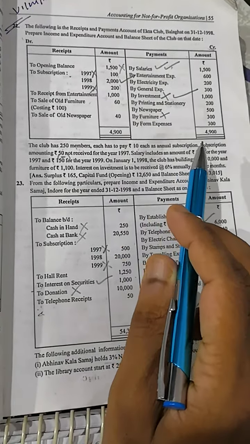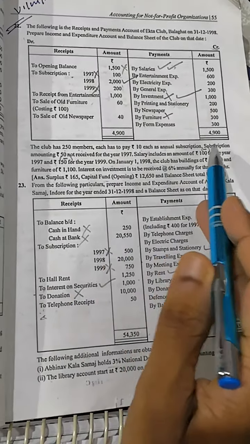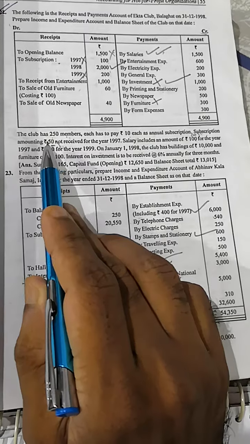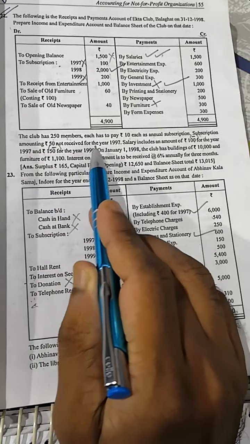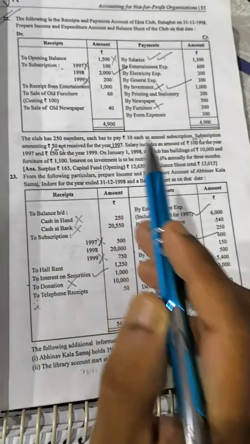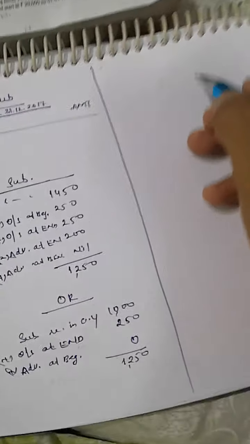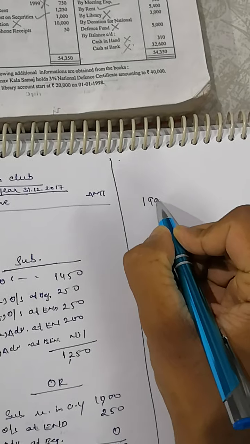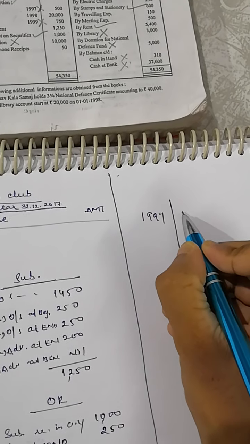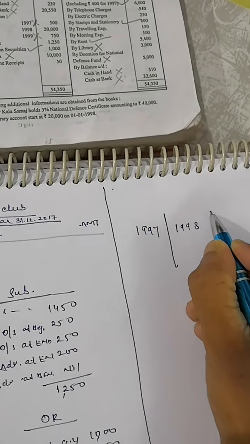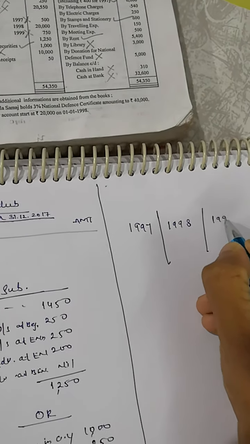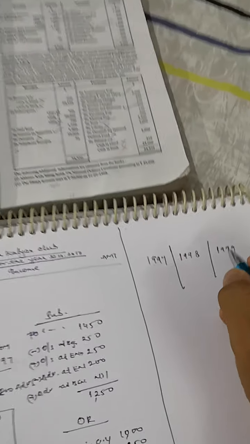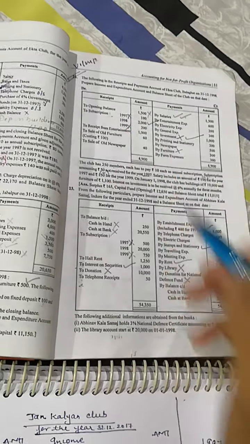Okay, so 2500 total subscription, and subscription amounting 50 not received for the year 1997. Okay, so let's take a working note. We have the year 1997, that is the previous year. Current year is 1998, and 1999 is our future year.